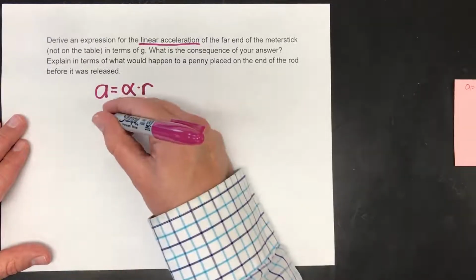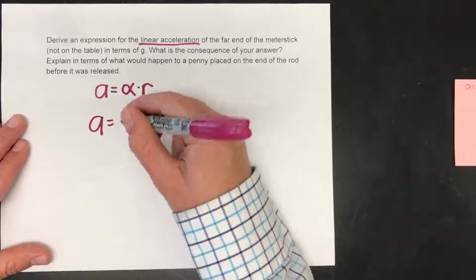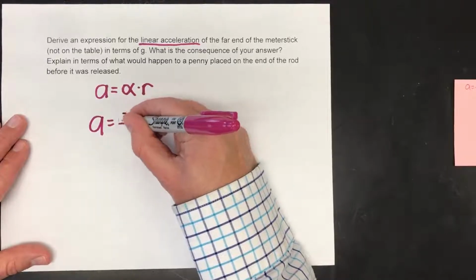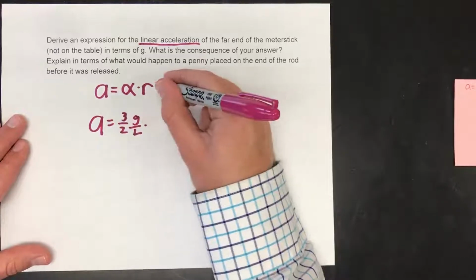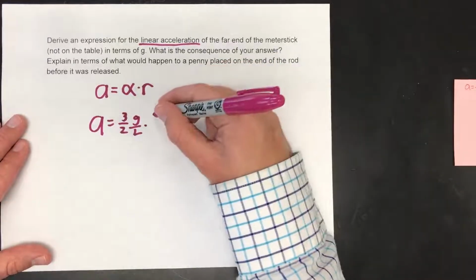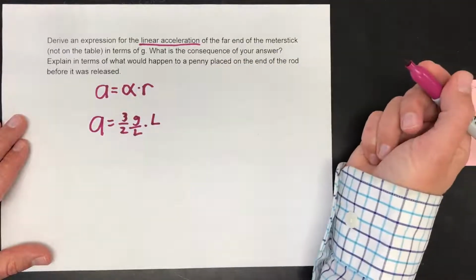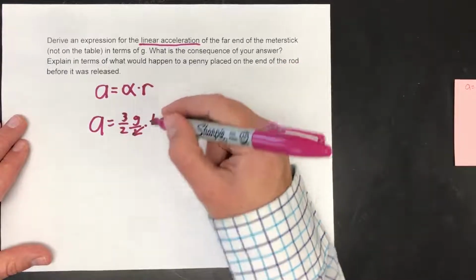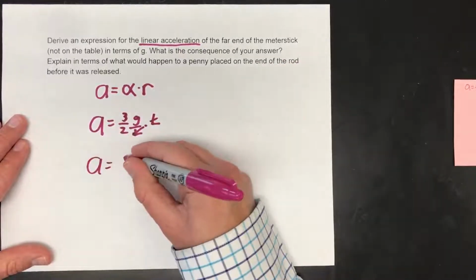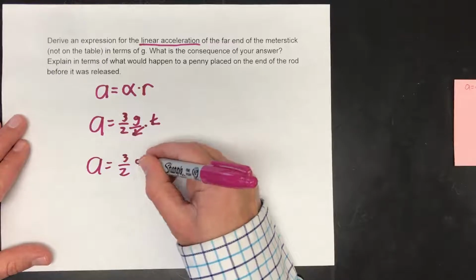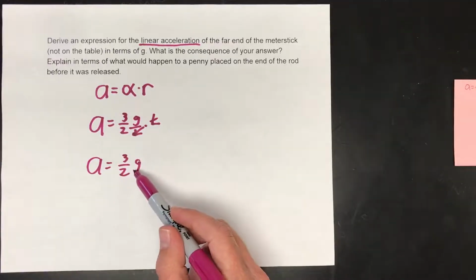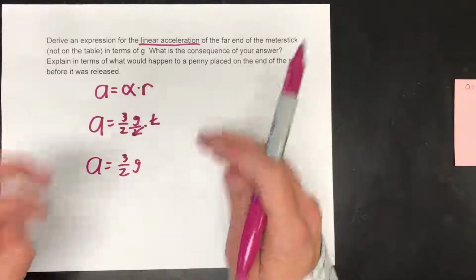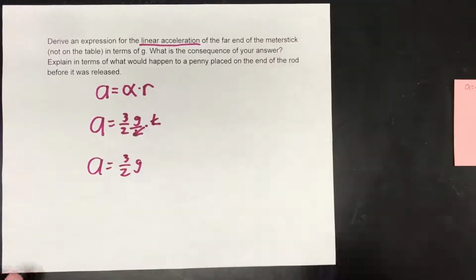So let's start to plug in for those. We just solved for the angular acceleration. It's 3/2 g over L. And then we multiply by our radius. Out at the end, our radius is L. So our L's cancel out, and we get 3/2 g. In other words, think about what this is saying. At the end there, as we fall, we are accelerating at 1.5 times g.